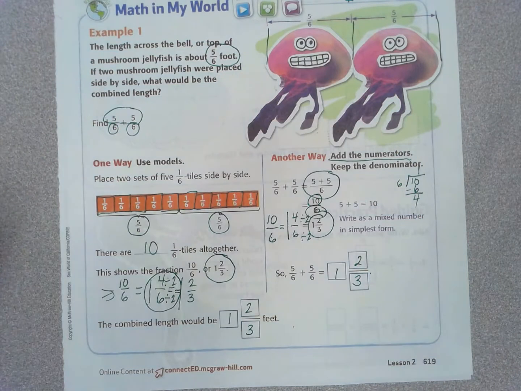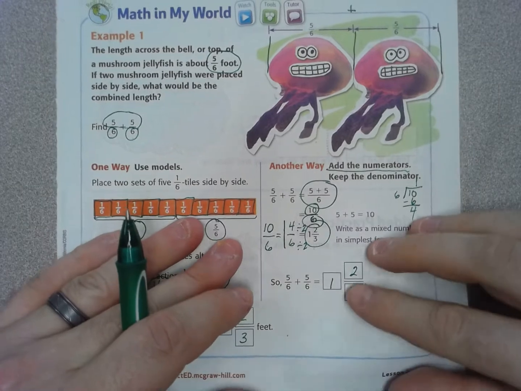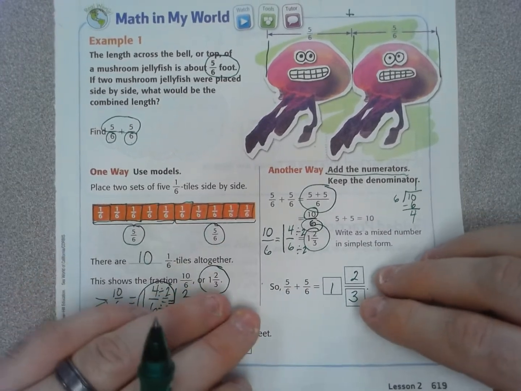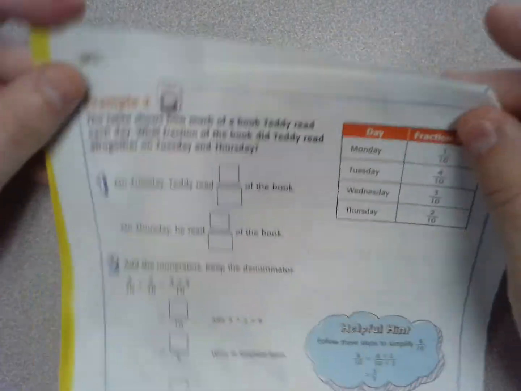Okay, so again, they kind of skipped around on you there, and I don't know if they do that too much on this lesson, but we definitely will be focusing on that in subsequent lessons here.